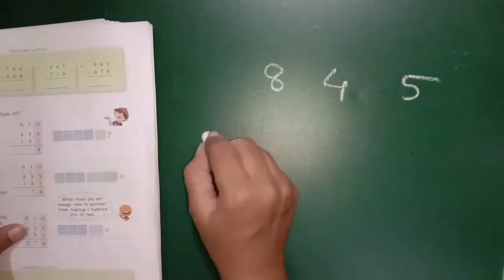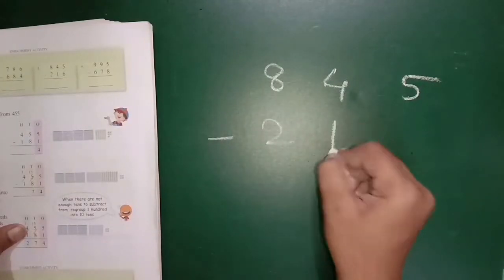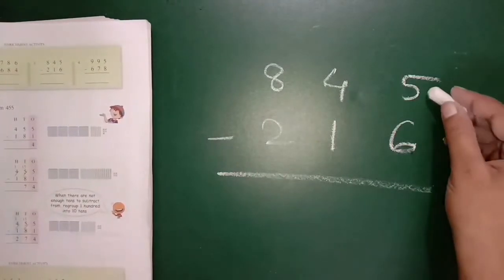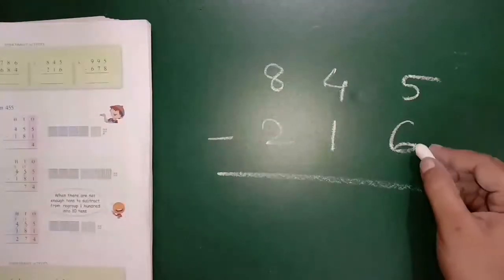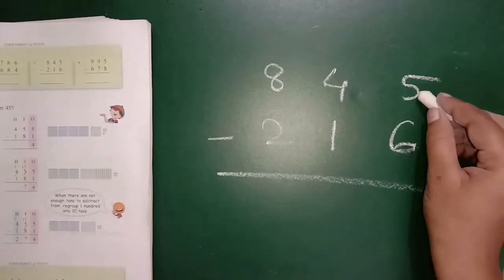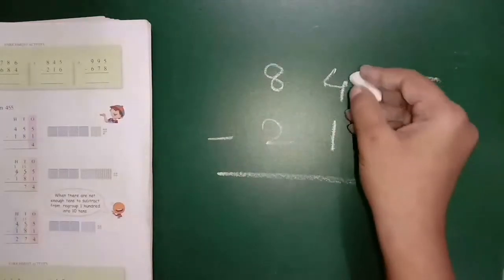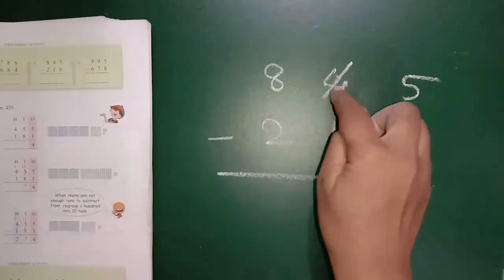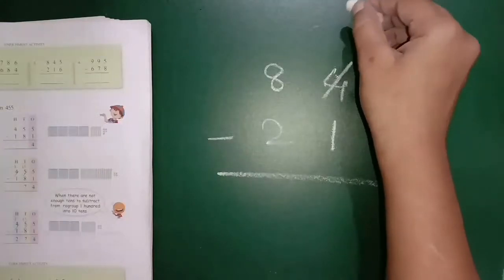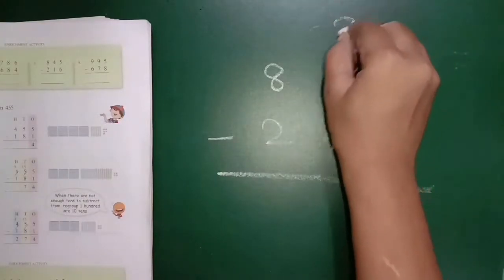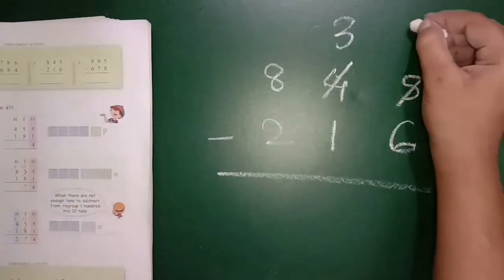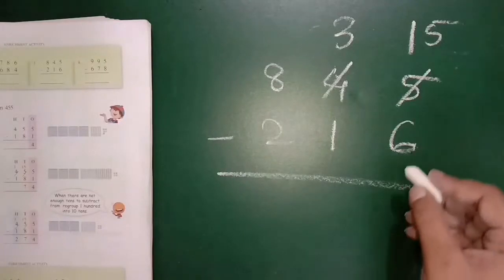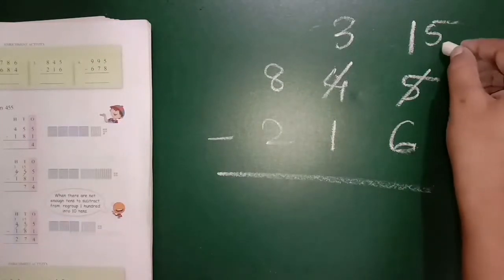845 minus 216. Students, solve ones place. We cannot subtract 6 from 5. So borrow 1 ten from tens place. So 4 will become 3 and 5 will become 15. Okay. Now we can subtract 6 from 15.